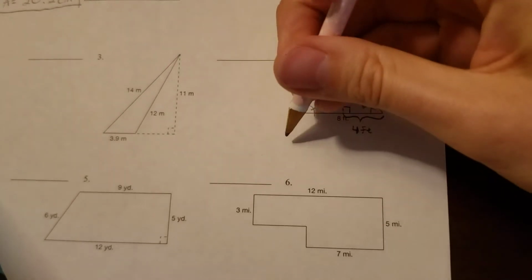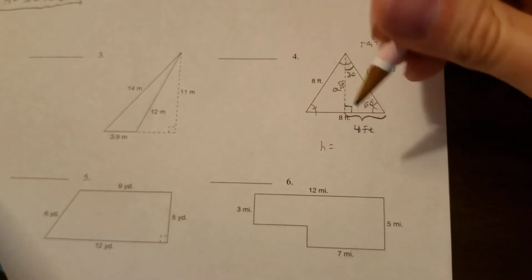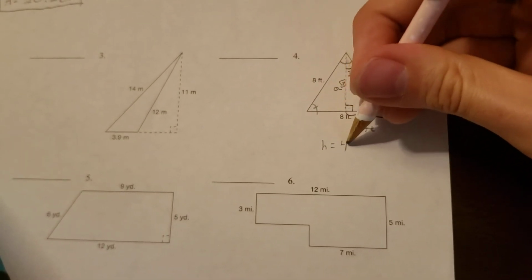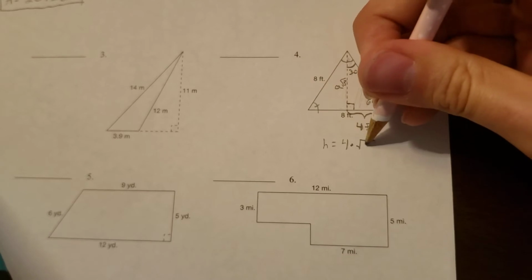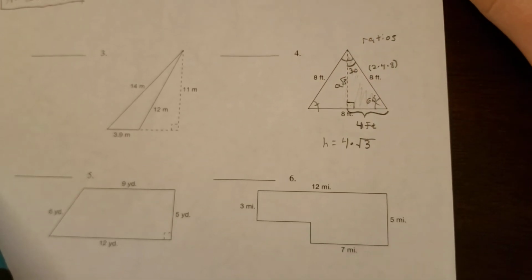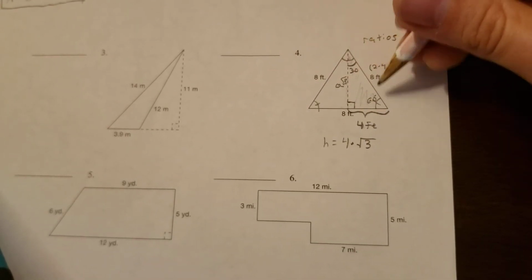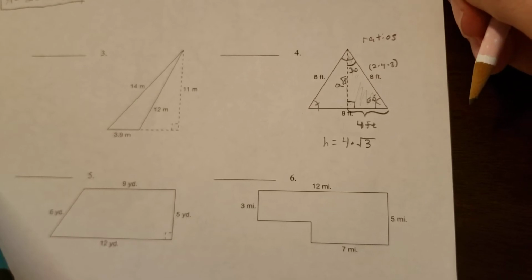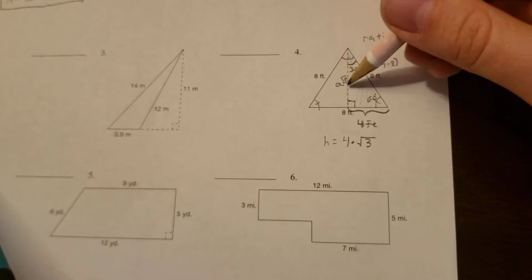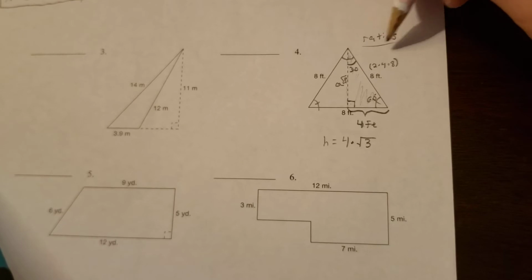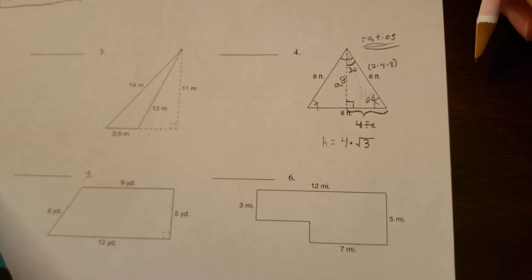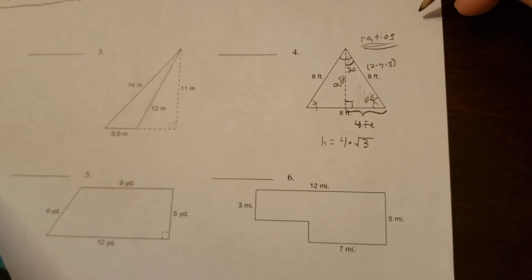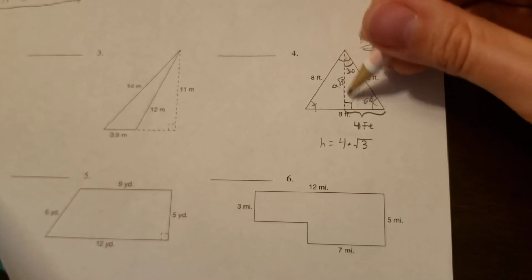So our height is going to be 4 times the square root of 3. Now what I could do is the Pythagorean theorem and solve that as well, or if I just memorize my ratios, then I'll have that figured out. Okay, well, I'm not trying to figure out the area of the shaded part.